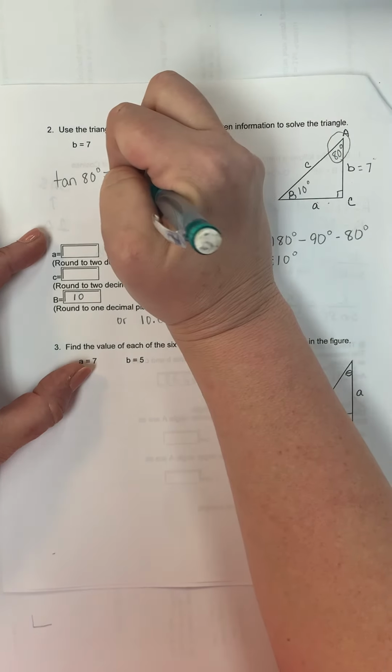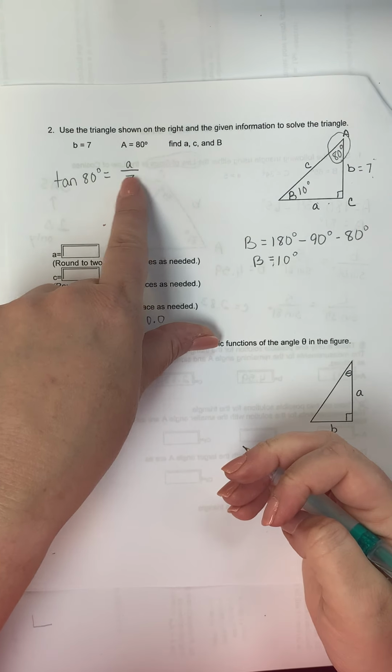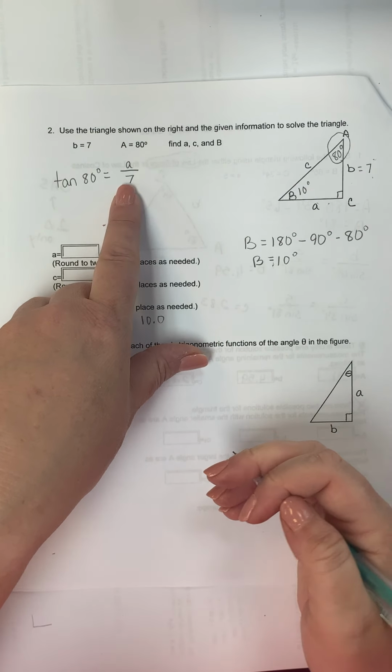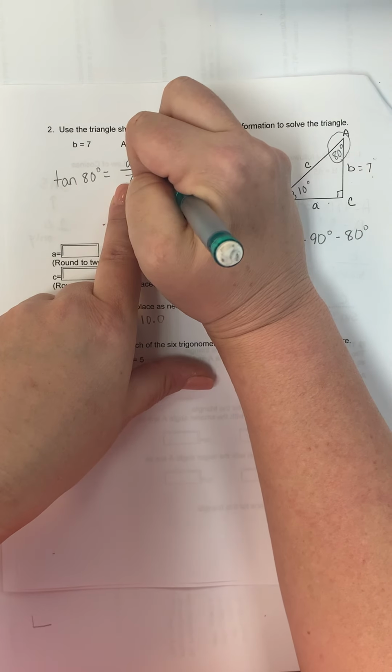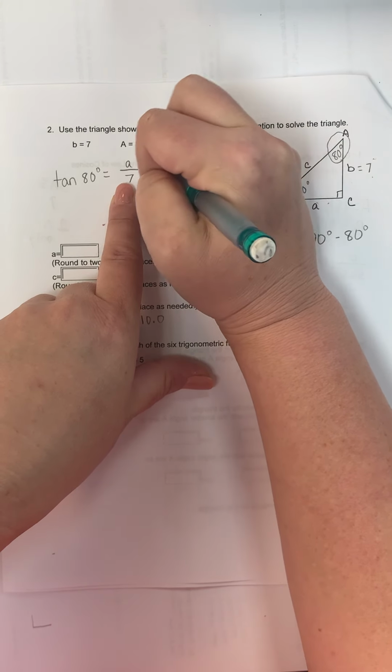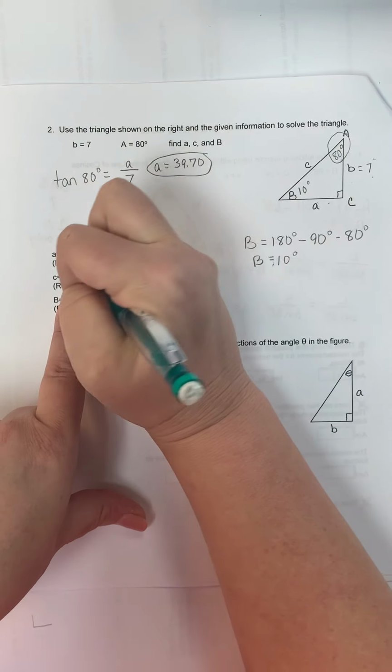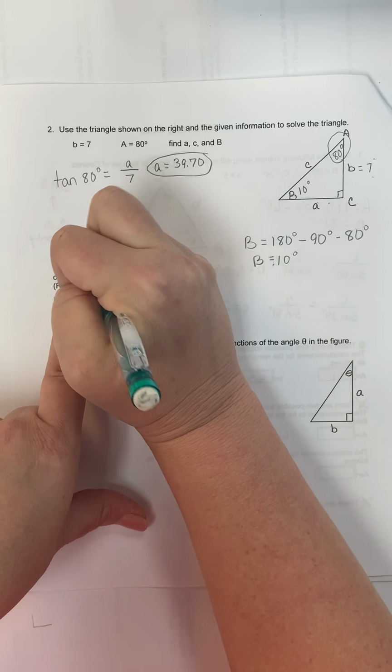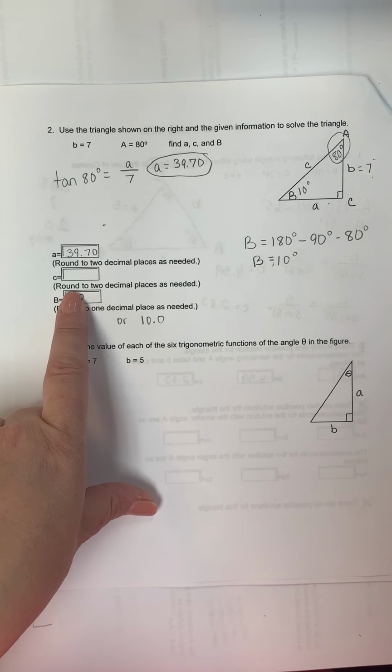All right, so tan of 80 is going to be the opposite, that's my A, over adjacent, that's my 7. Now I multiply these 2 together, tan of 80 degrees times 7. I'm rounding to 2 decimal places, and I get 39.70.